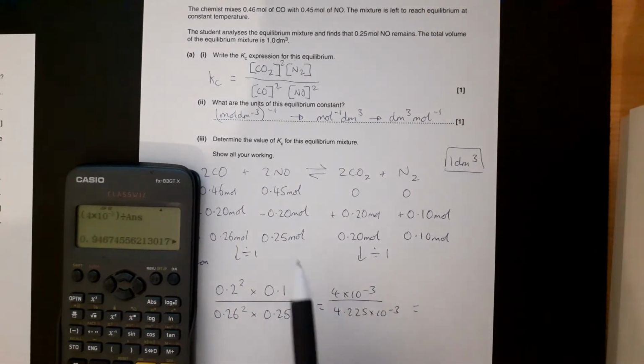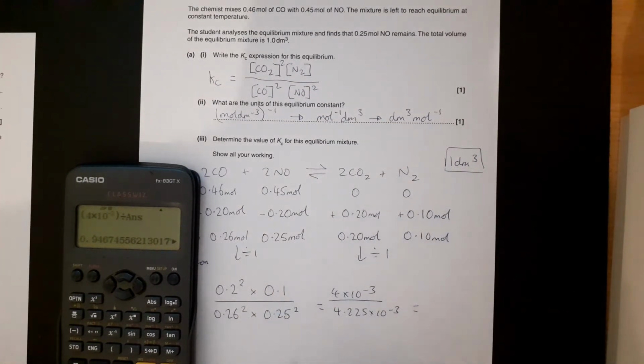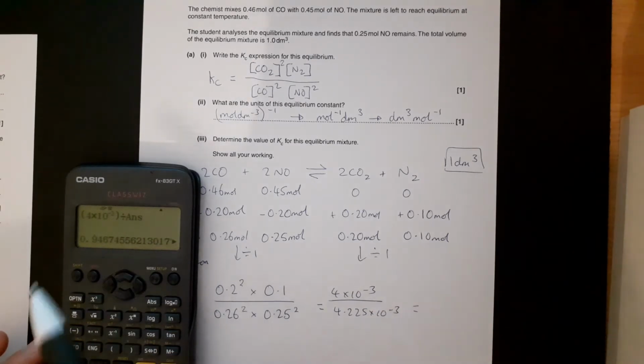Yeah, does it tell you how many significant figures we need to do it to? No, it doesn't mention it. So if they don't mention it in the question, they can't mark you down. I'm just going to call this 0.95.